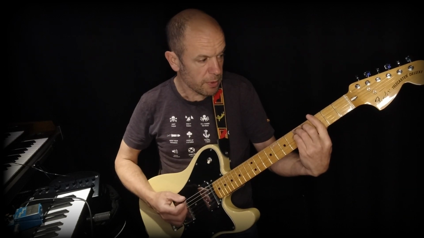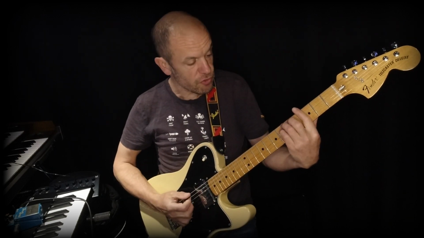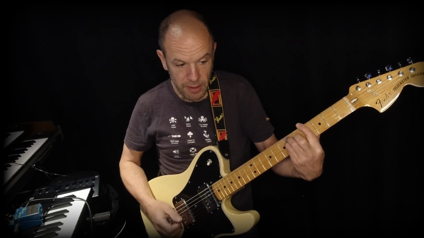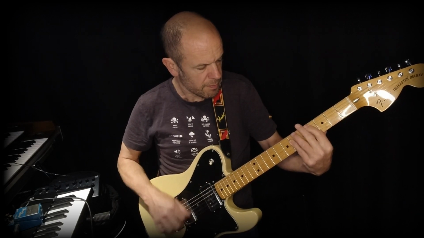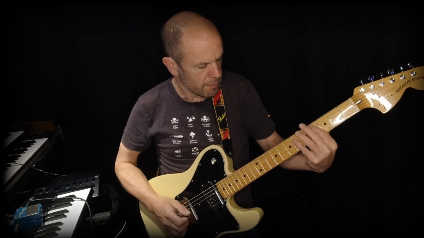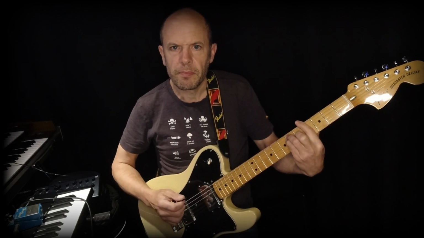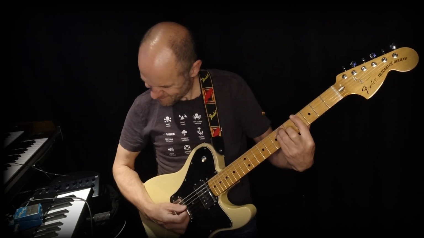And then you can stop a chord simply by lifting your left hand, but you've still got your finger over these strings here. So it's a nice powerful sound, hence the term power chord.